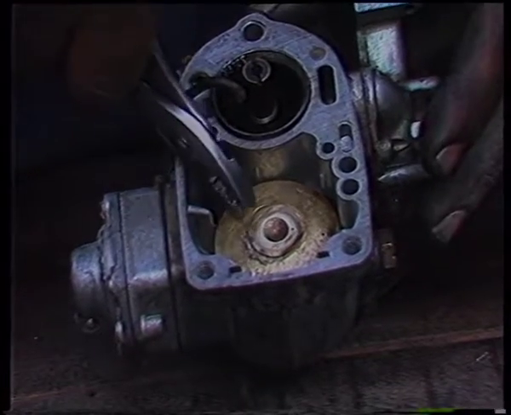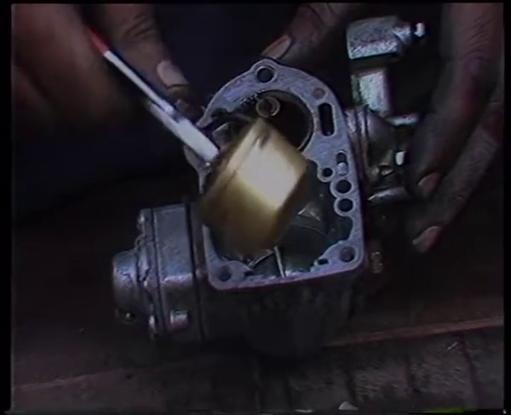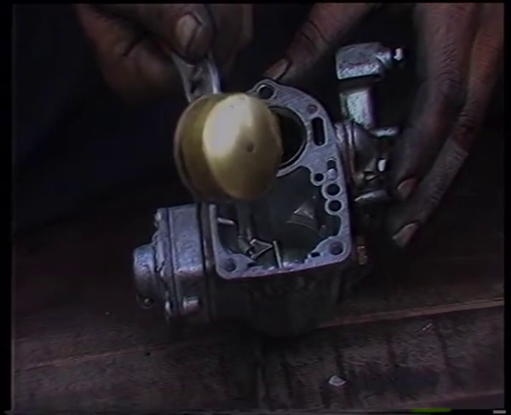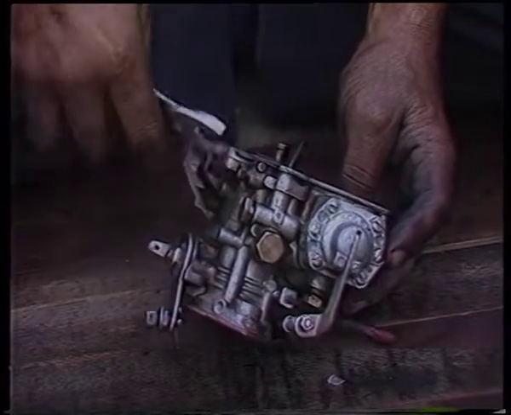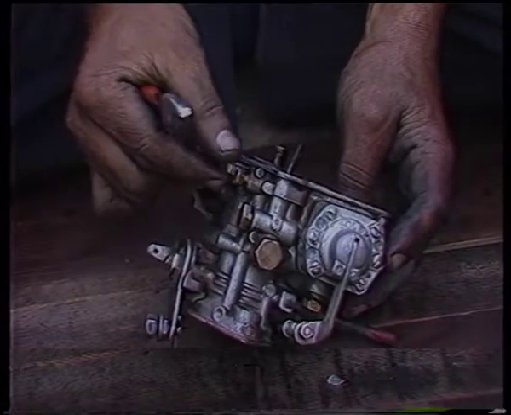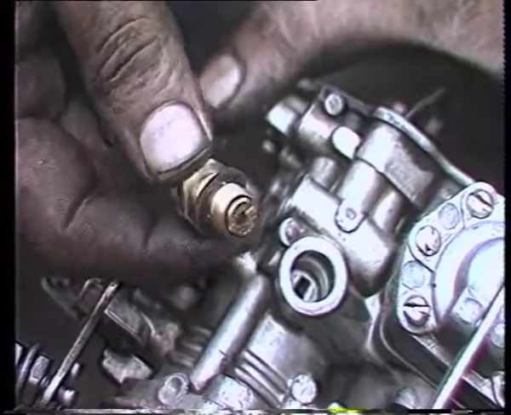Take out the float and check if it is damaged. Remove pump jet, which is connected with the accelerator. Remove other jets like slow running and idling jets.